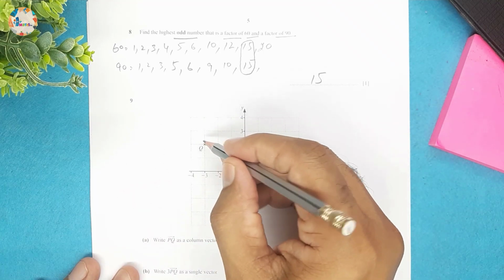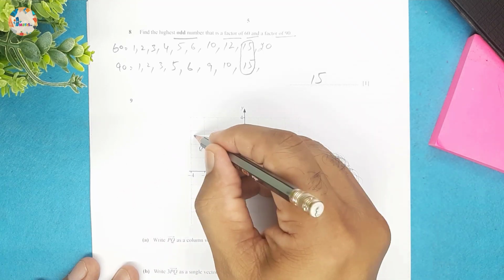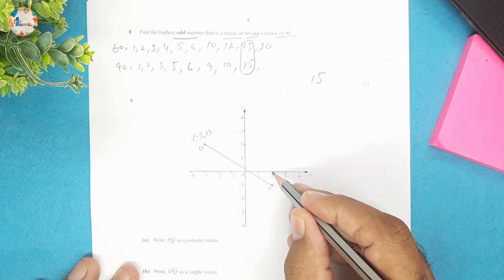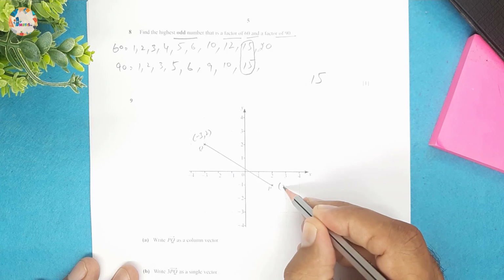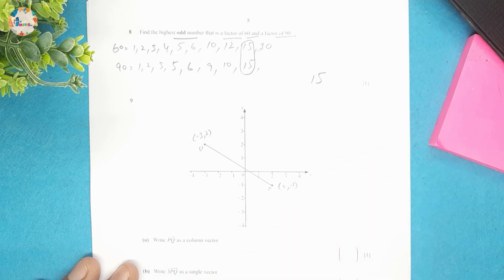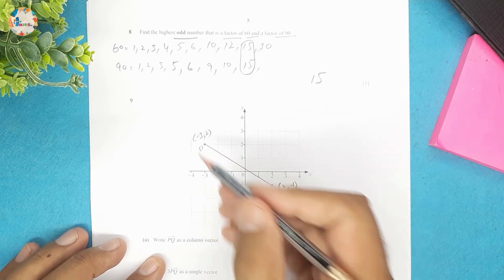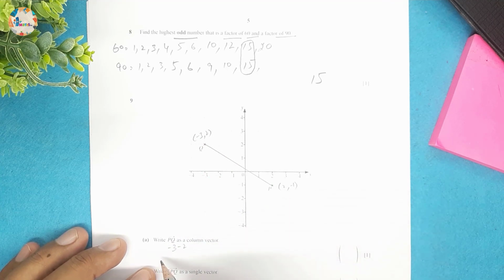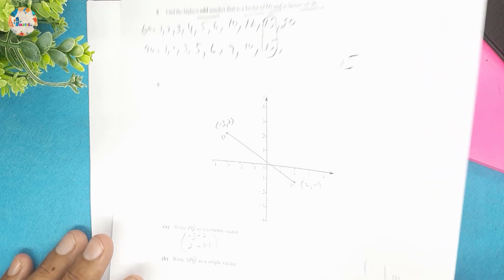So this has coordinates of -3 and -2, and this has coordinates of 2 and -1. So for PQ, Q will be first, so -3, -2, and 2 and -1. We are taking the coordinate of Q first.